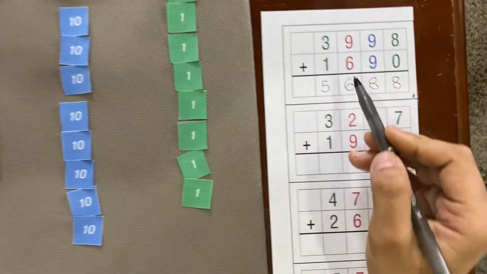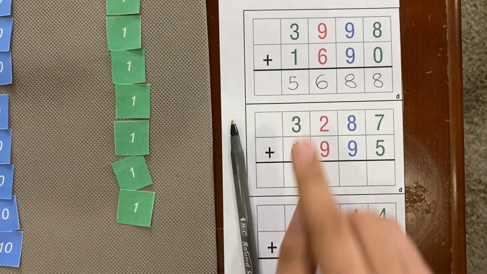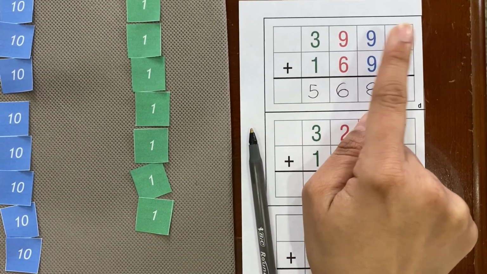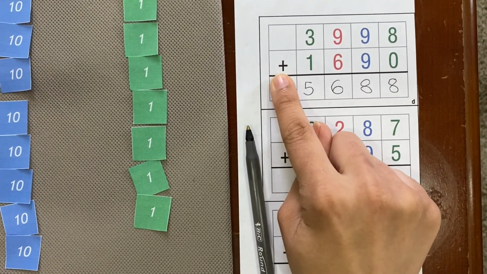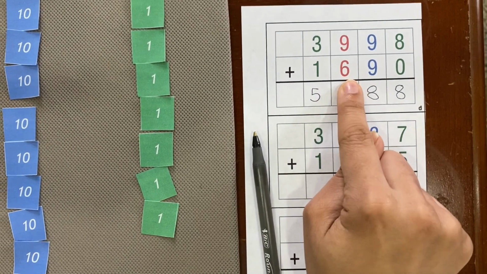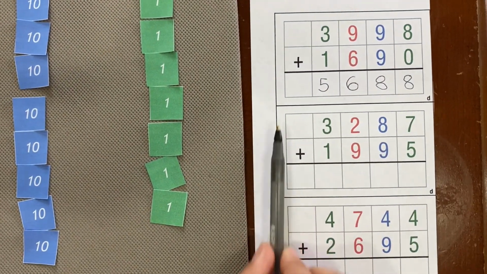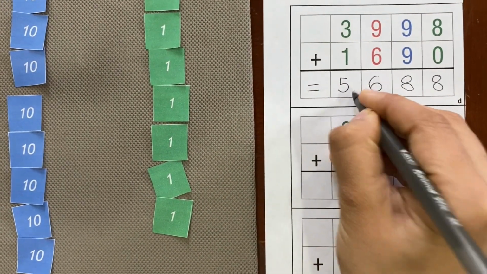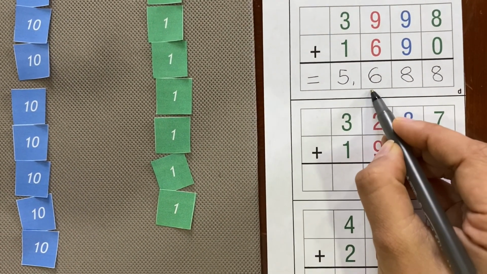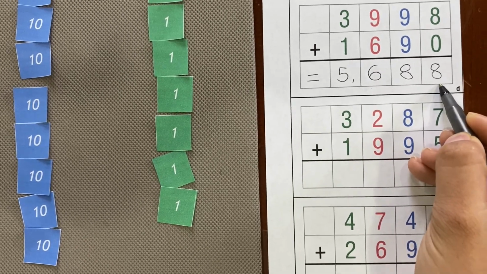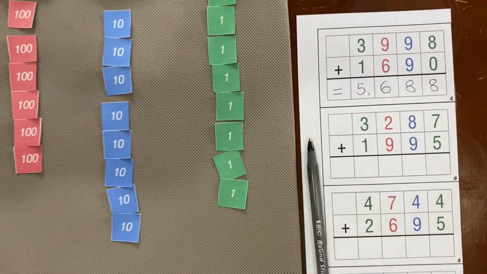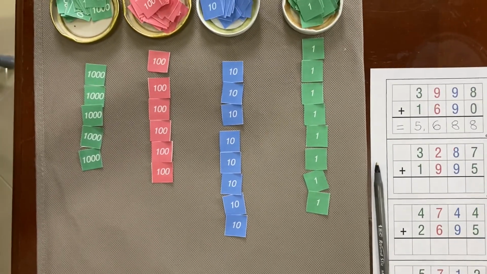So this is our equation, and this is what we made. 3,998 plus 1,690 equals 5,688. That's how we do a dynamic equation. I hope you enjoy doing equations by yourself. Enjoy.